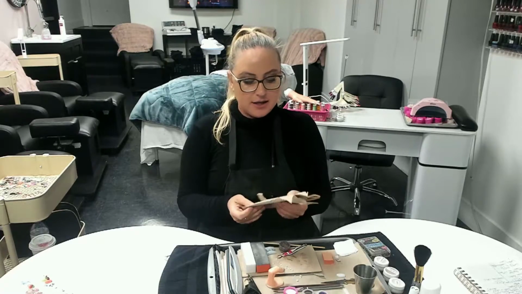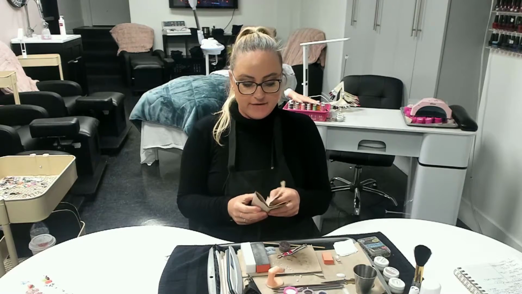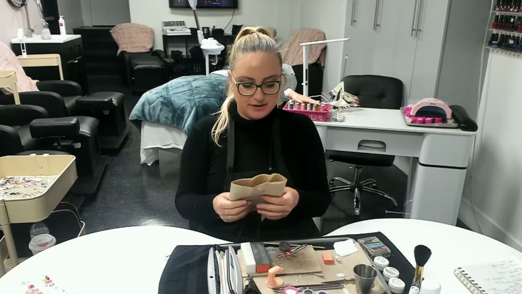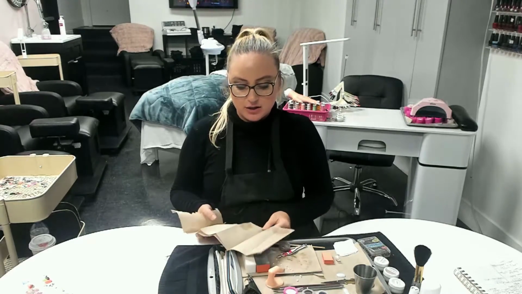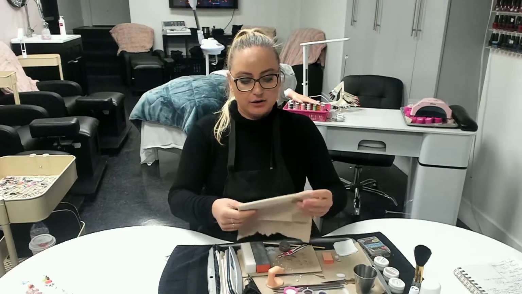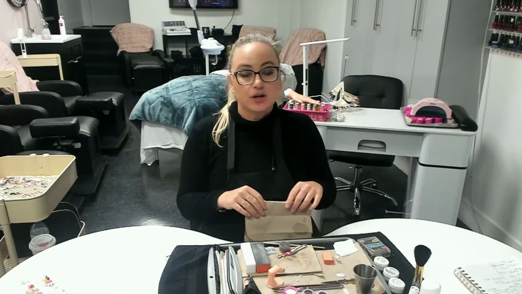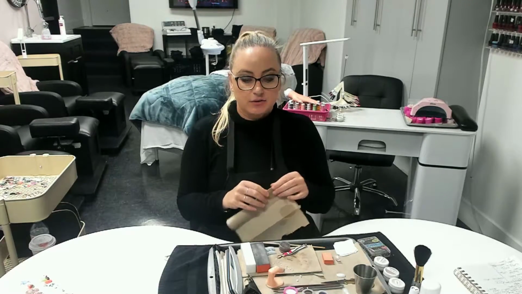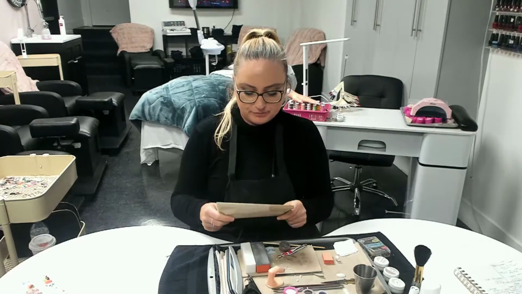So 3D acrylic nail art is really fun, and it looks really cute on the nail. The great thing about the 3D acrylic is you can embed it in the nail, and you can also put it on top of the nail. So it's either enclosed or on the surface.